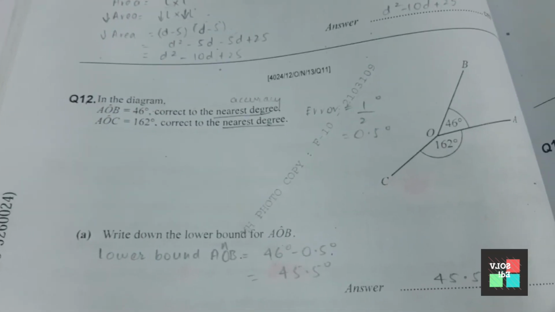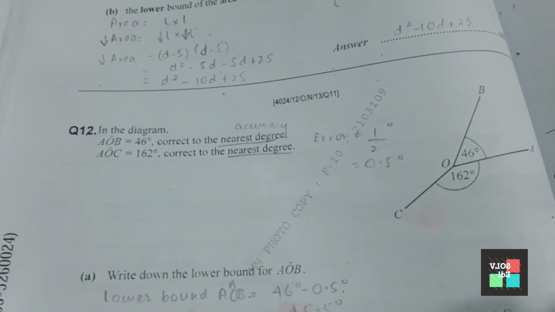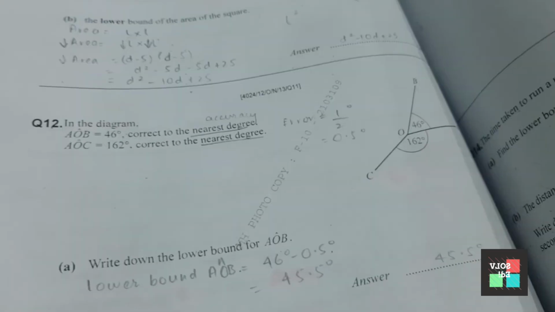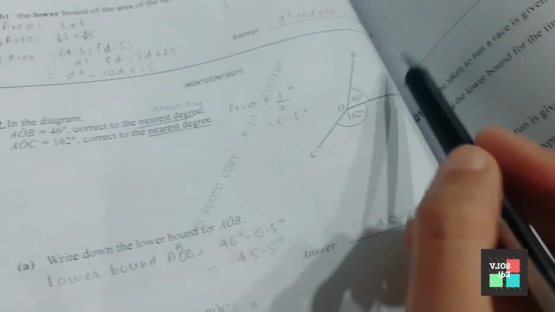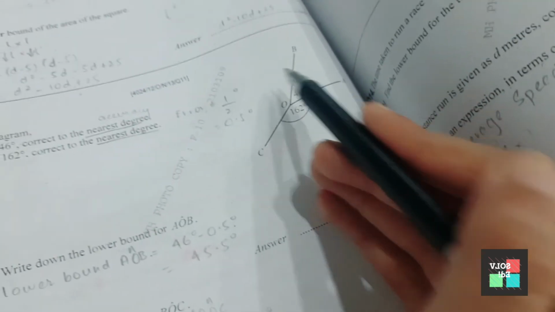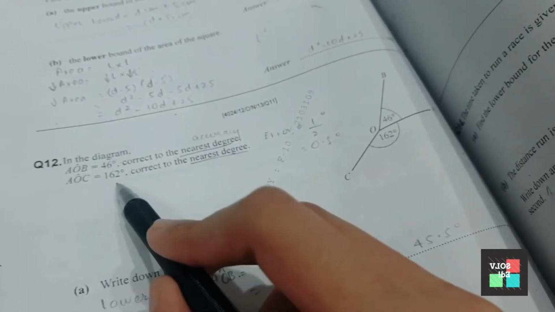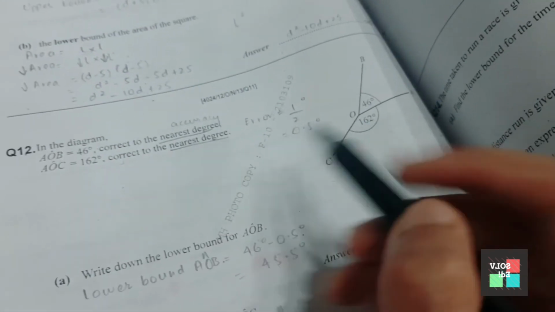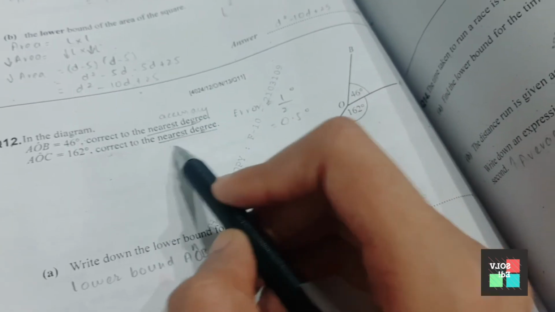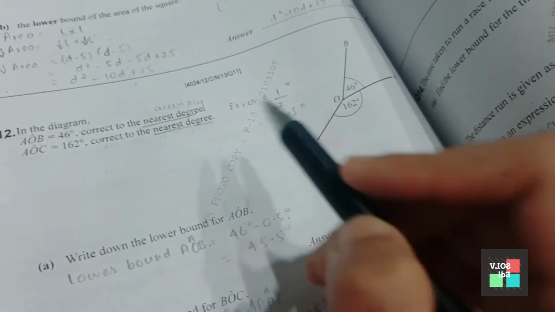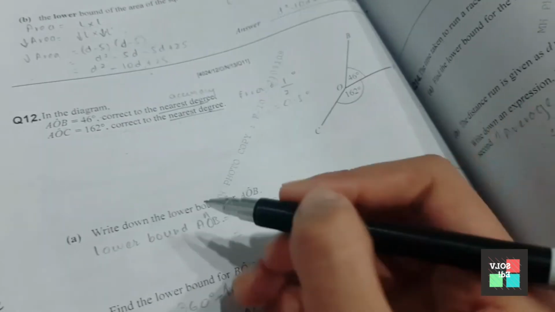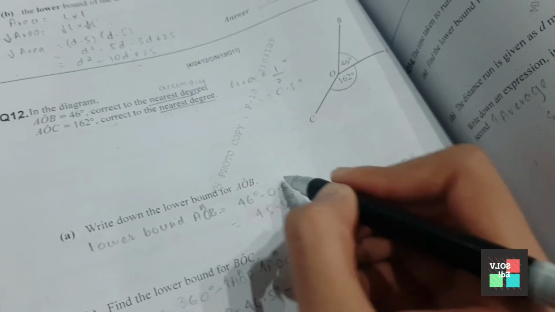Then question number 12. In the diagram, AOB is 46. We can see that AOB is 46. And AOC is 162, right here. Their accuracy is the nearest degree, and both of their errors is 0.5 degrees. Write down the lower bound for AOB. We simply subtract the error and we get our answer.